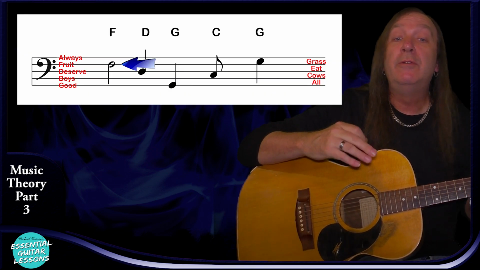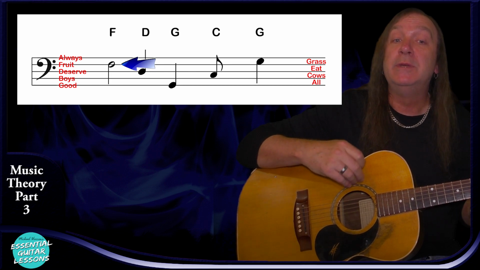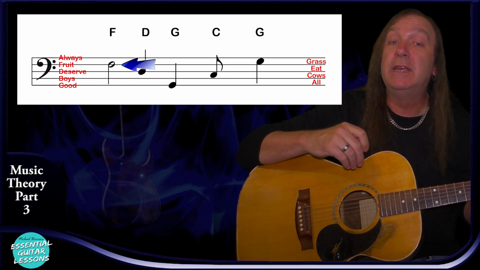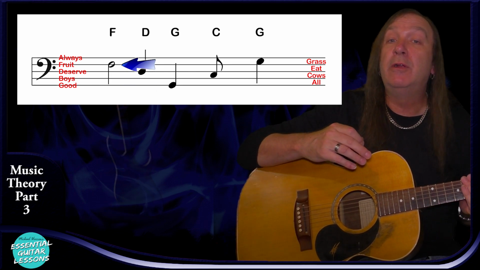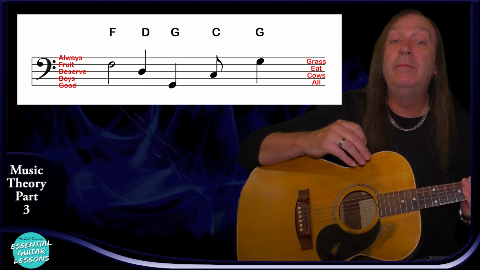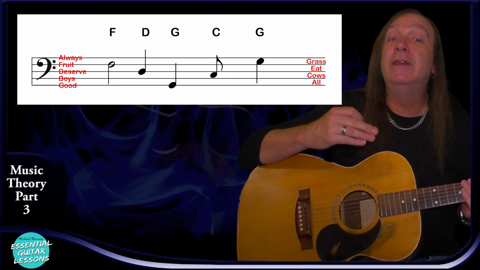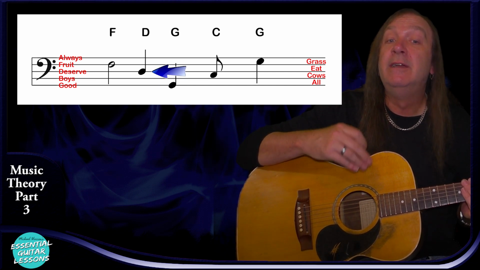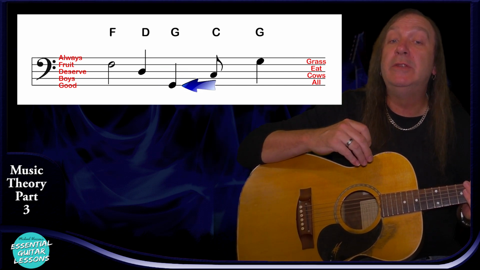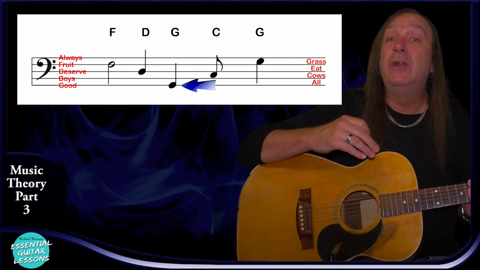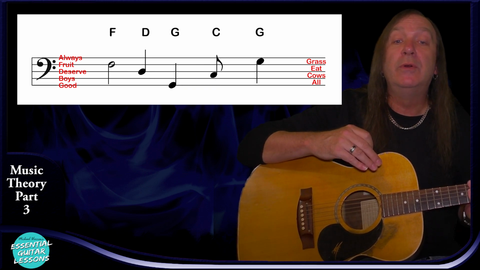So if I was to place one on the 4th line, that would be an F, because we have good boys deserve fruit, so that's our F. If I was to place one on the 3rd line from the bottom, that would be a D, because we have our good boys deserve. If I was to place one on the bottom line, that would be a G. Now remember, all these notes are lower notes than our treble clef.